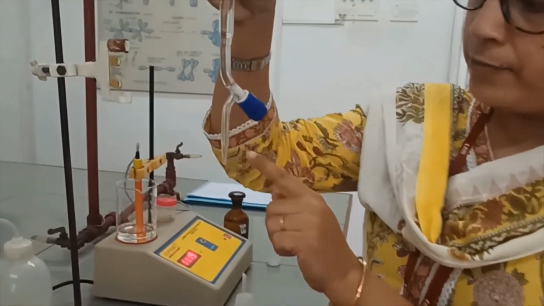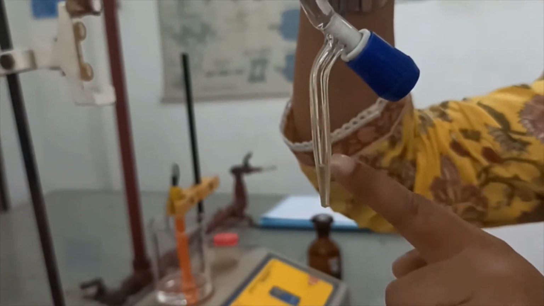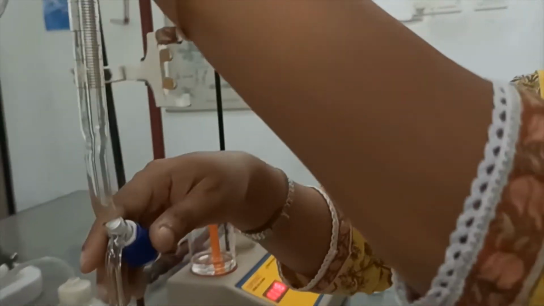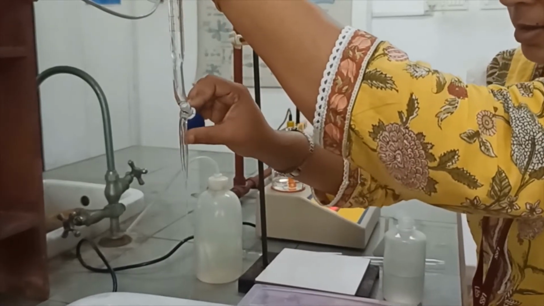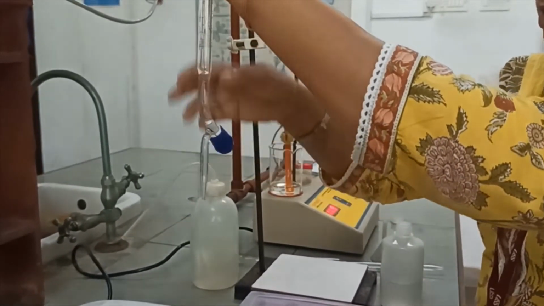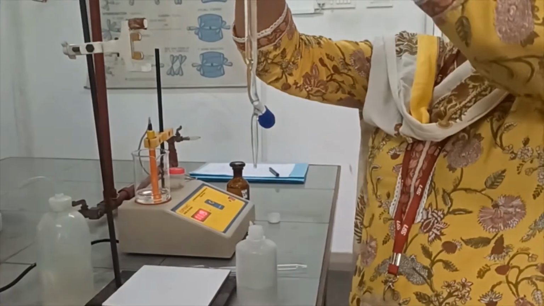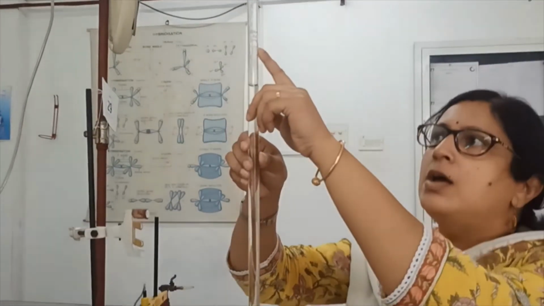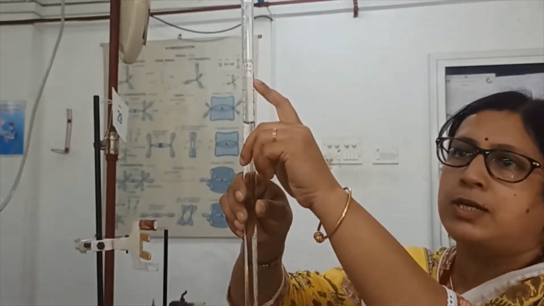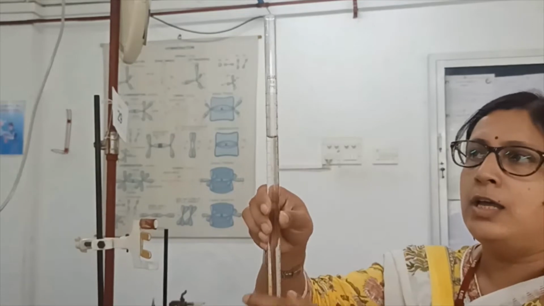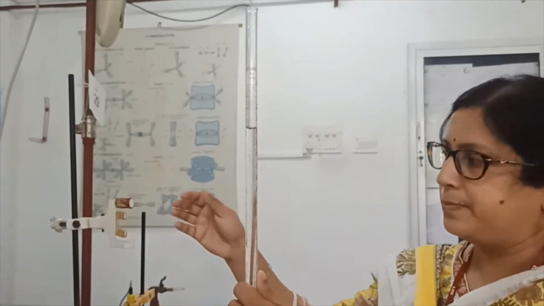Now you have to be very careful that there should not be any air gap in this part. So now you can see there is an air gap. So you just open the knob a little bit and then close it so that the air gap is gone. Then you have to adjust the volume here so that the lower meniscus of the burette solution is on top of this 0 mark, and that way you can fill up the burette.